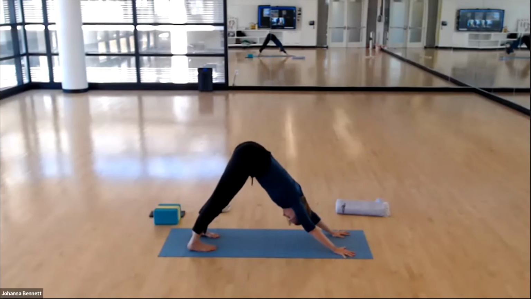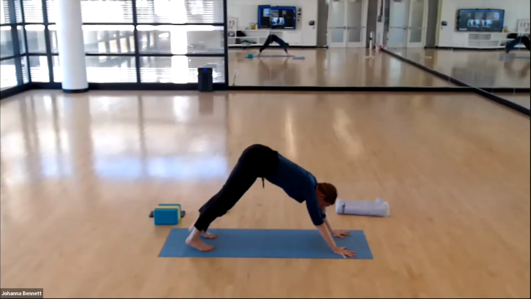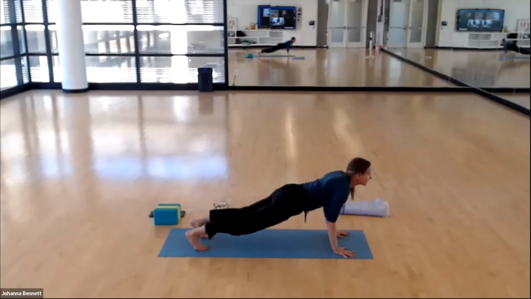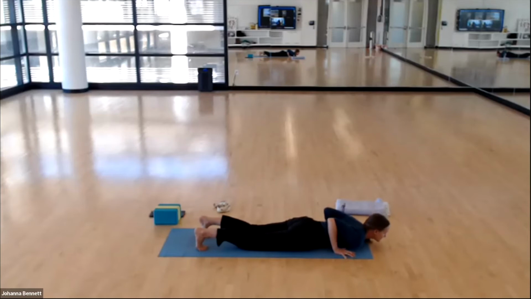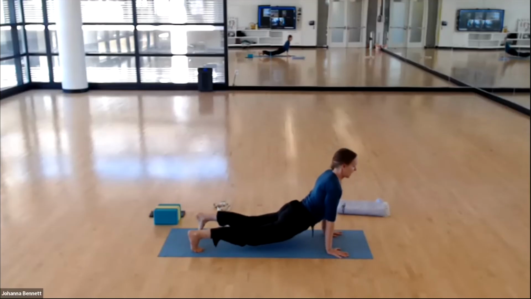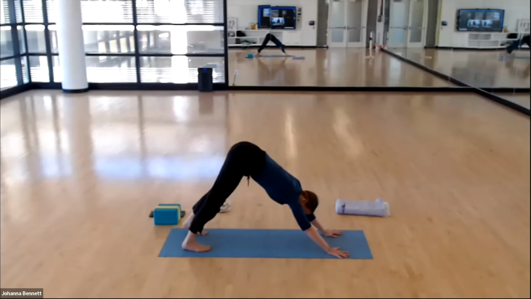Good. From here, look at the space between your feet on the mat. Now inhale, plank. Good, and look a little bit in front of you on the floor. And exhale, lower down. Inhale, rise up. And now look at the floor. And then exhale, look at your navel now. Look at your belly button. 1, breathe here, looking at the navel. 2, and 3.